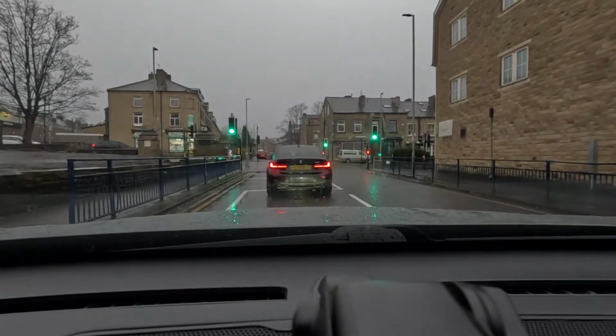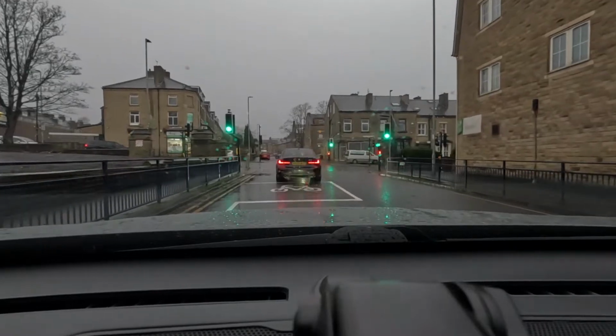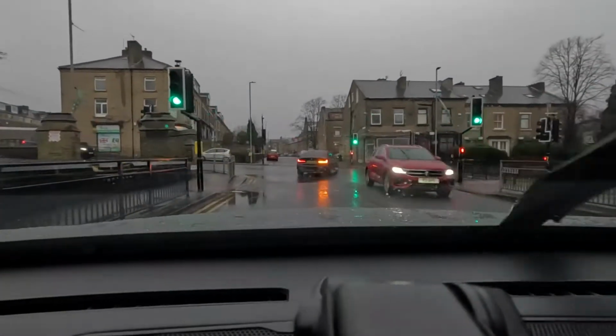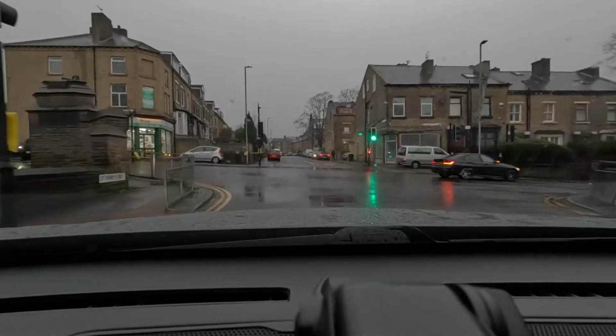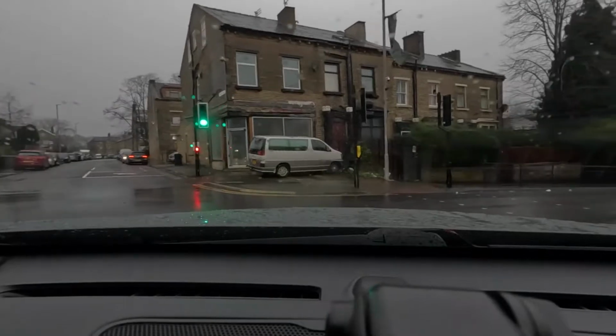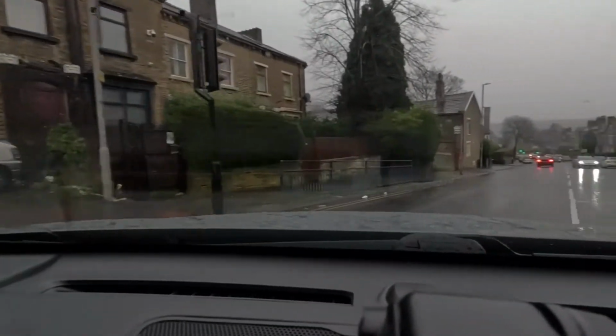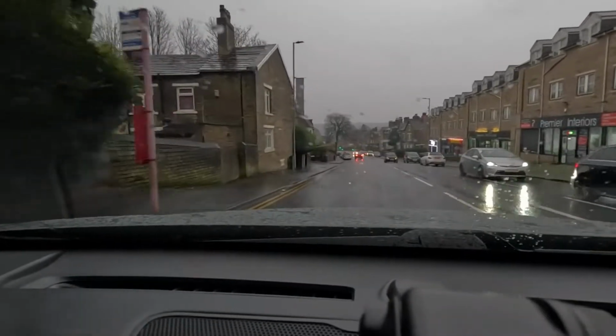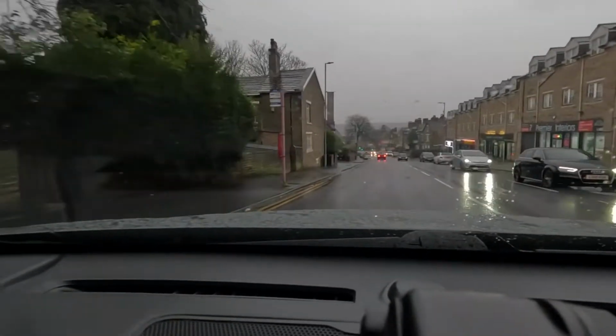So we're going to move forward, we're going to go into the middle of the junction. Keep going, keep moving. Now there's nobody coming, make the right turn. Give gas. Keep on the left of the road, because we drive on the left. Keep on the left. And give gas.